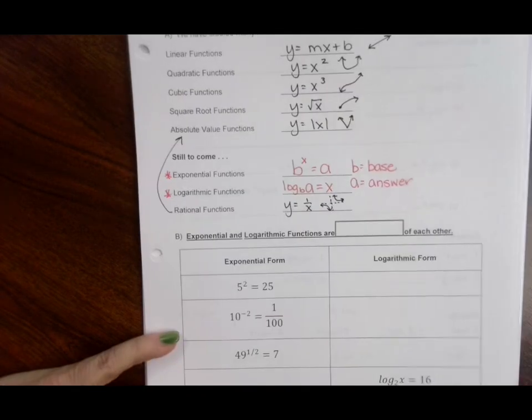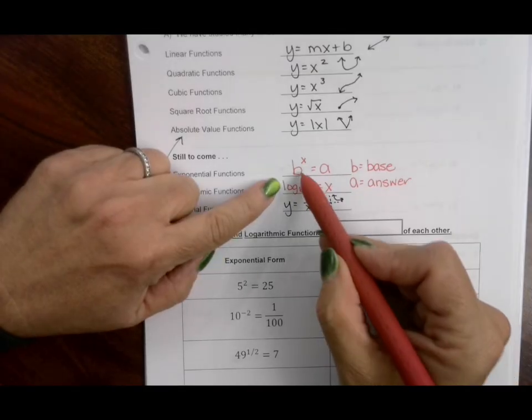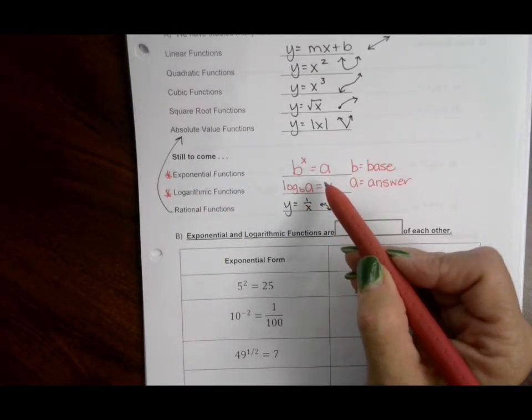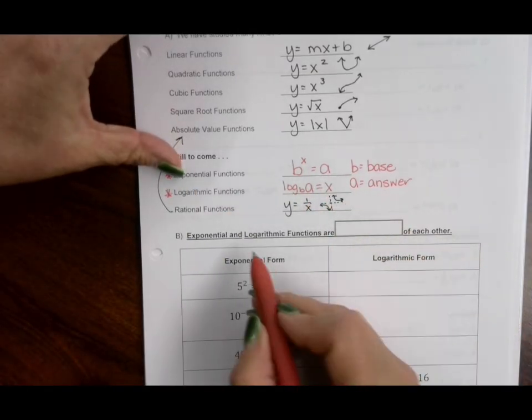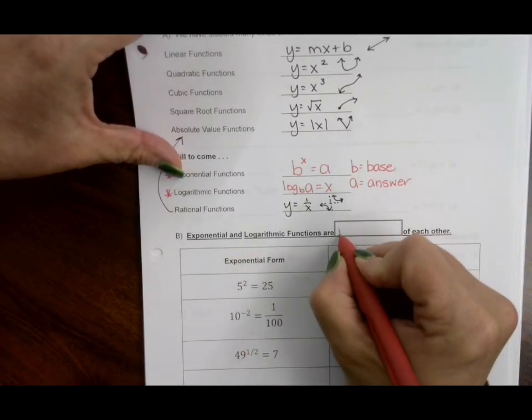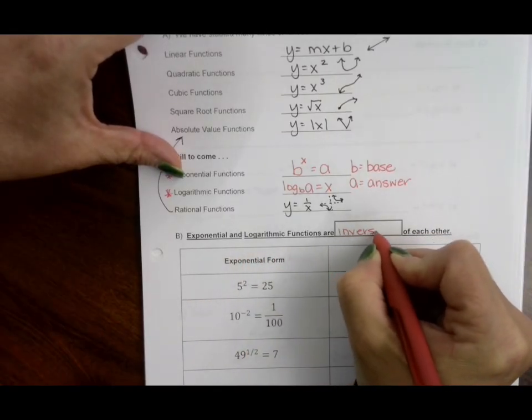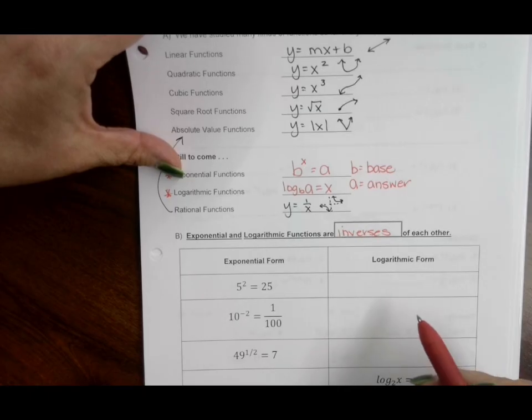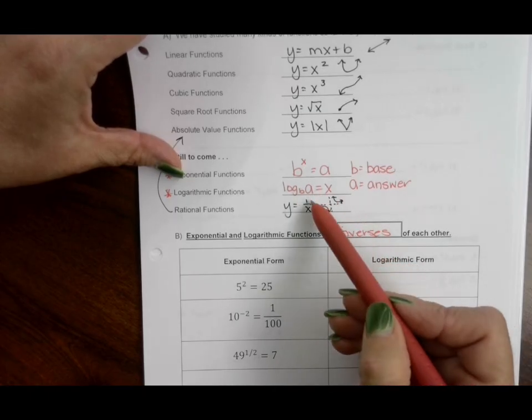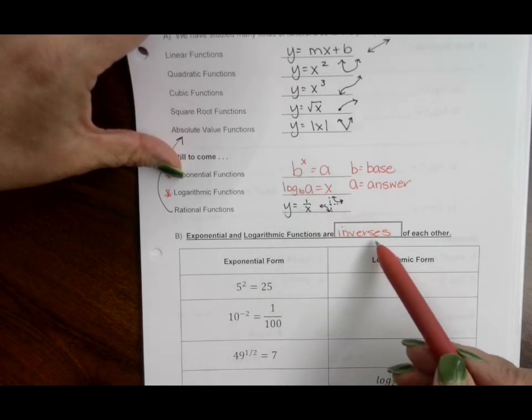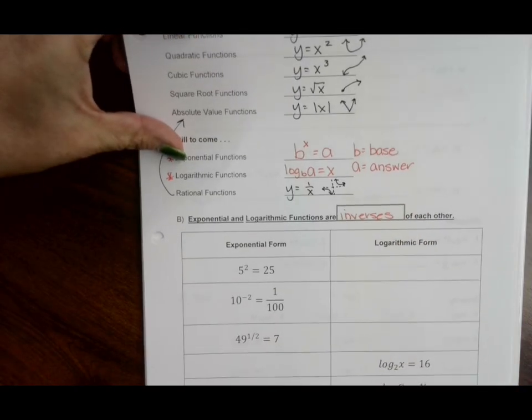Okay, so because these go back and forth and all of these are together, we say that exponential and logarithmic functions are inverses. They're inverses of each other. So we would undo one to do the other one, just like multiplication and division are inverses of each other. All right, so what does this look like?